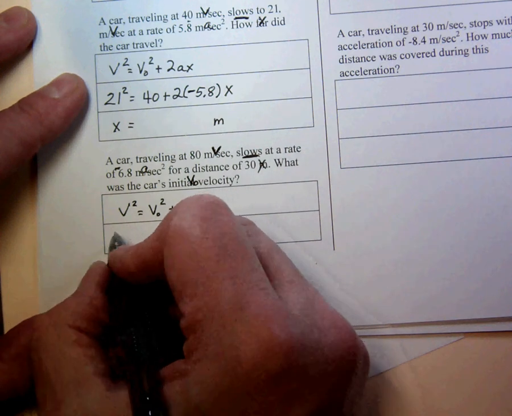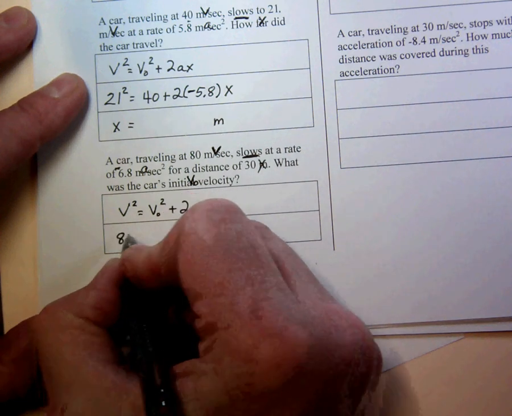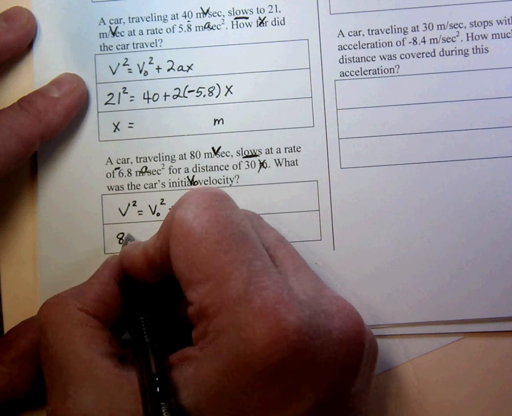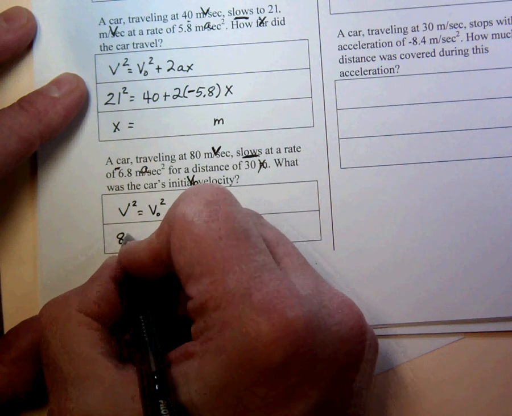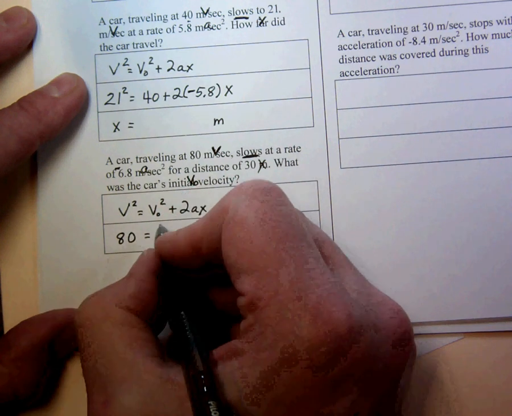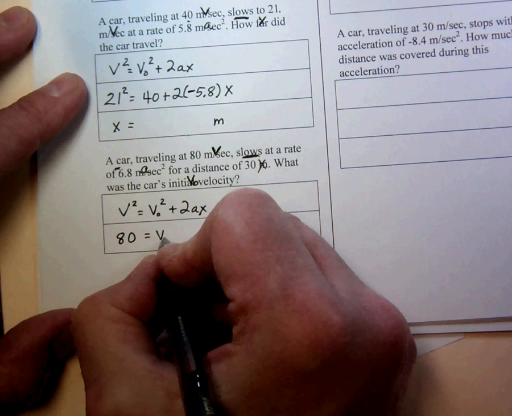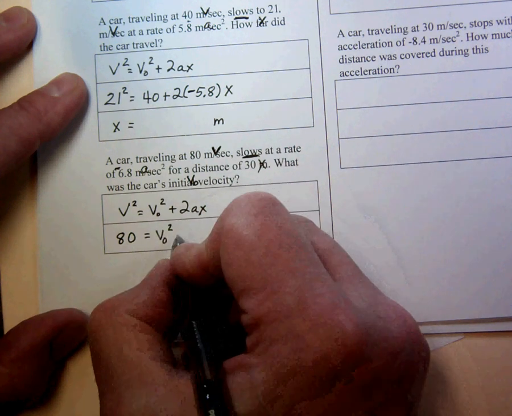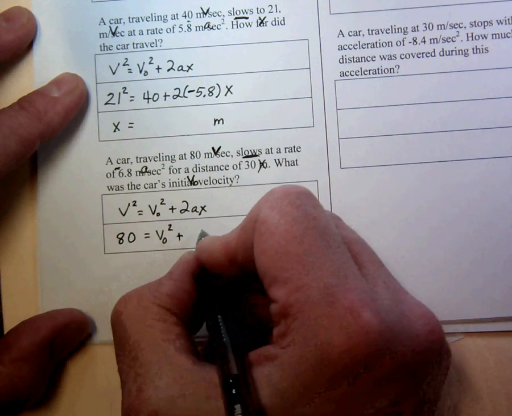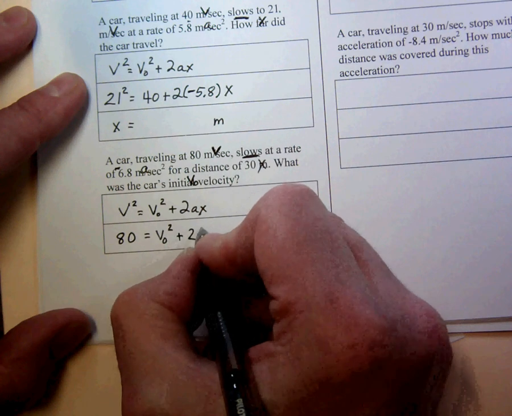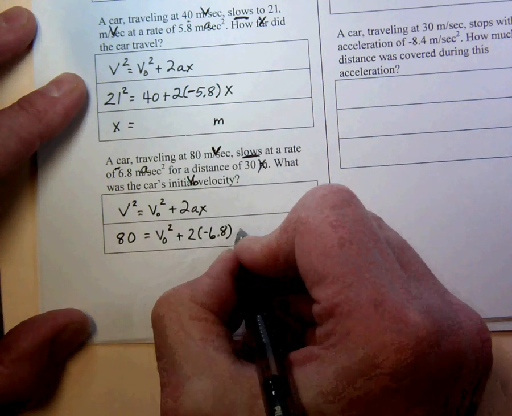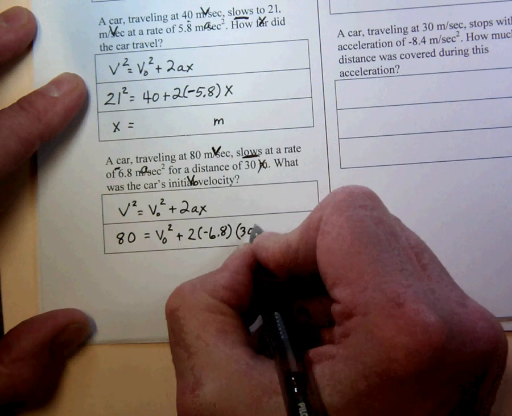So there's 80. We want the initial. It may not be worded that way, but we're going to solve it just the way it is, times 30.